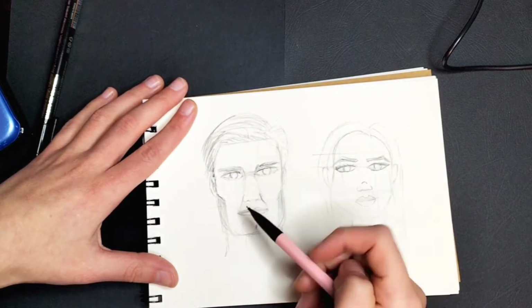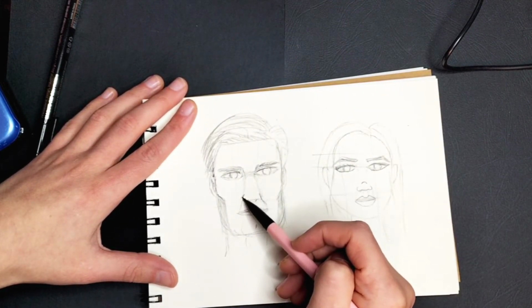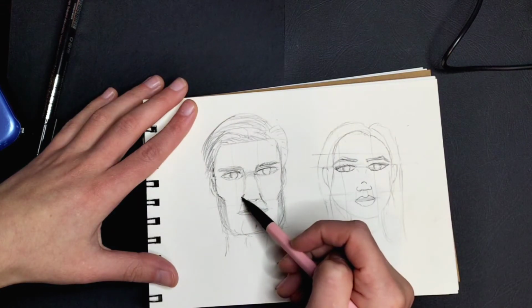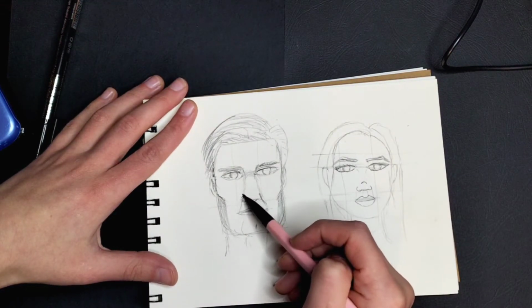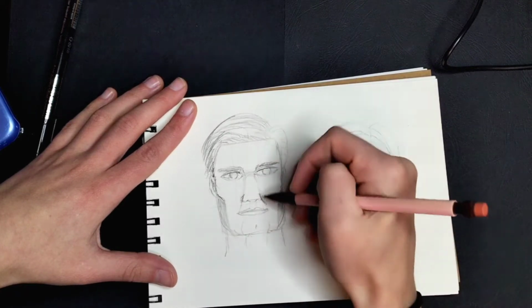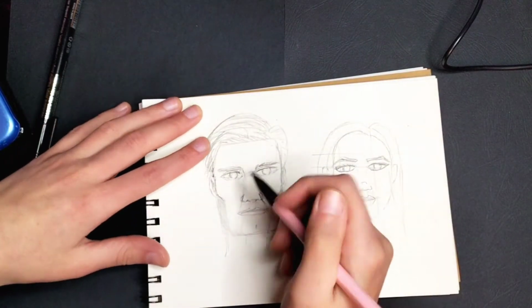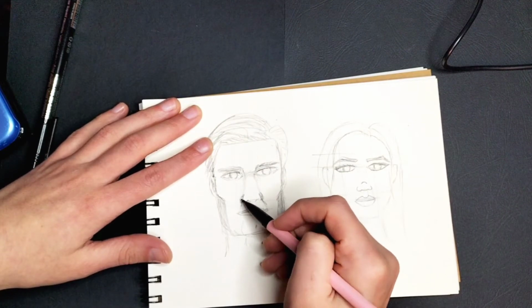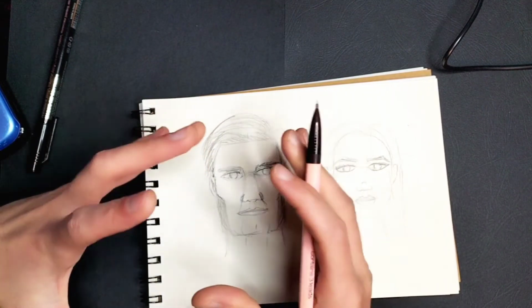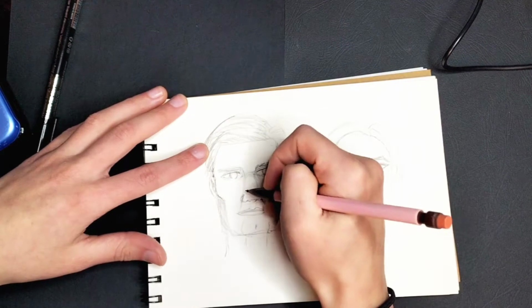So yeah, just around the nostrils. Now if you were to give that a bit more of a pronounced shadow, it would make his nostrils seem a lot larger, whereas if you keep a smaller shadow, the nostrils will be more condensed, I guess.